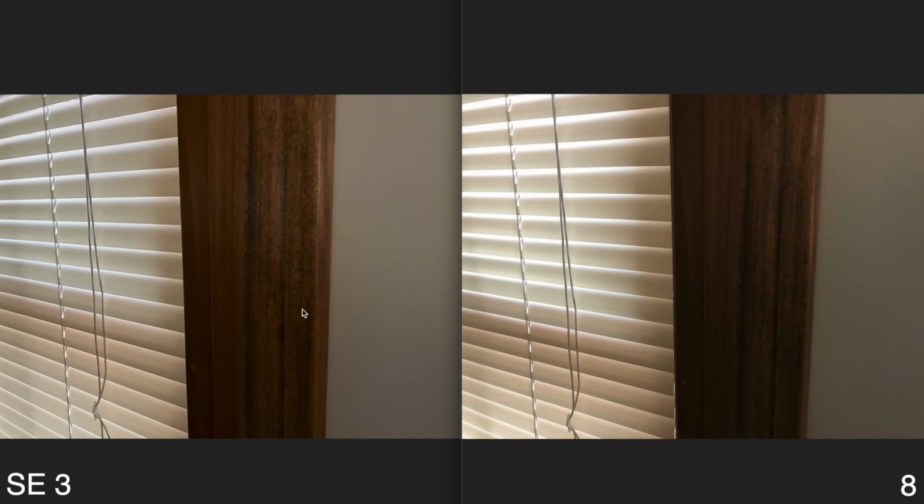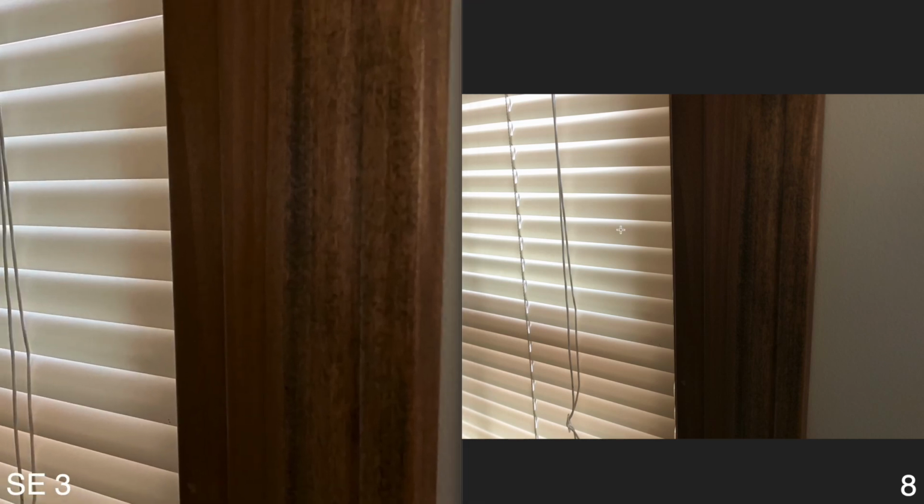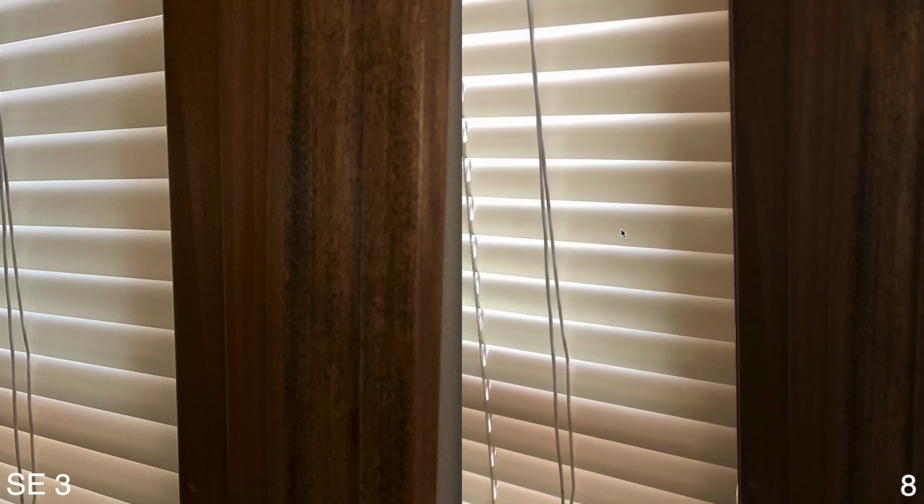Now this next photo I took in absolutely horrible lighting conditions, and I just wanted to see how they would compare. And even in this case, I didn't really see too many differences.